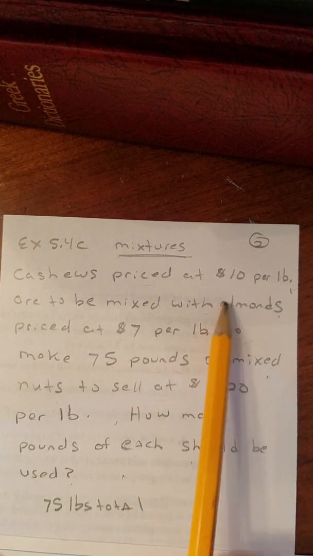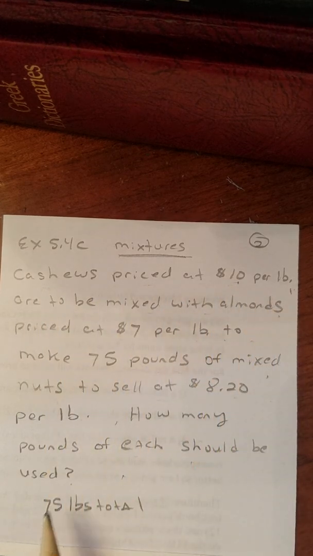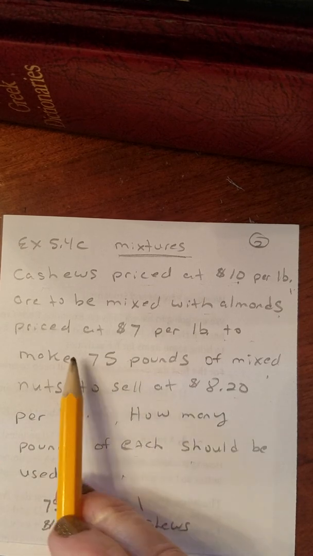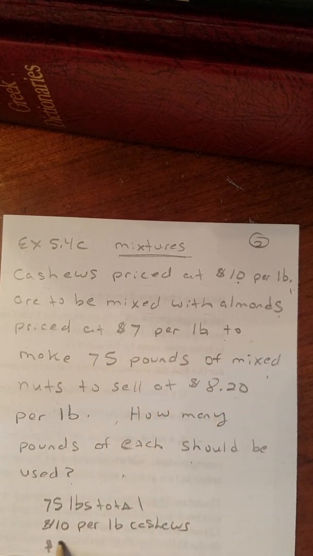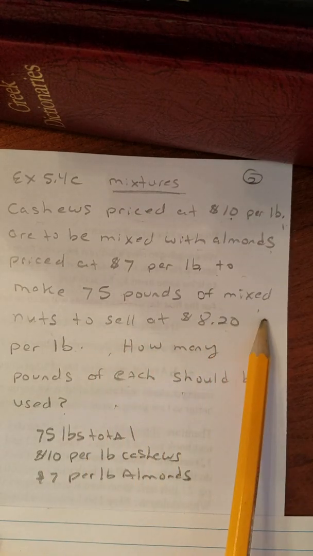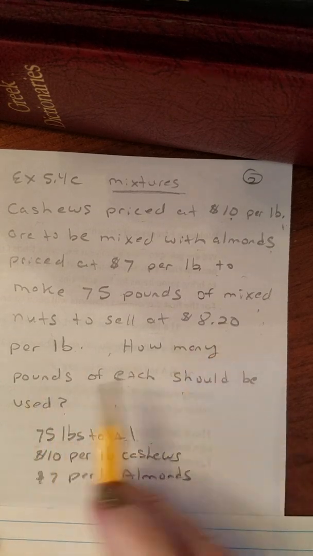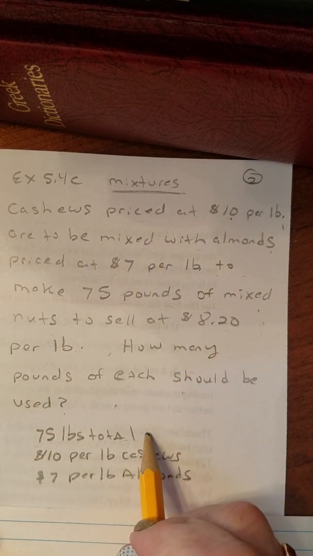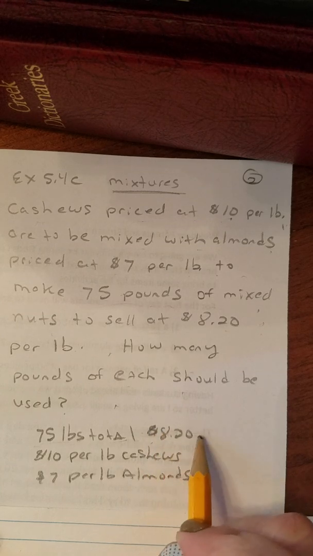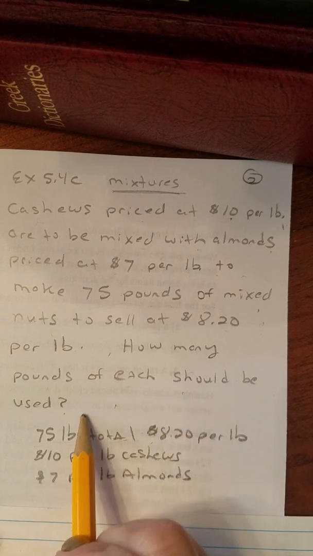We know the cost of the cashews is $10 per pound. We know it's $7 per pound for almonds. We also know that the total mix here is also going to be sold at $8.20 per pound. So this is what we know.